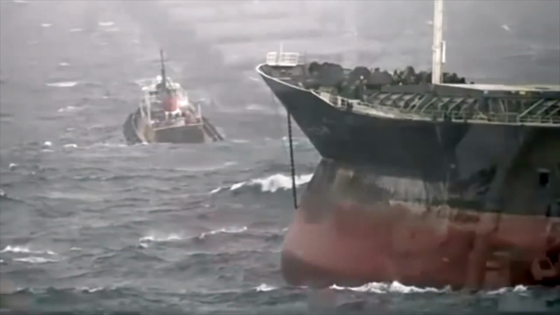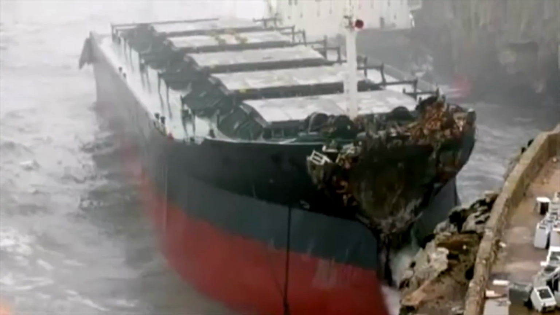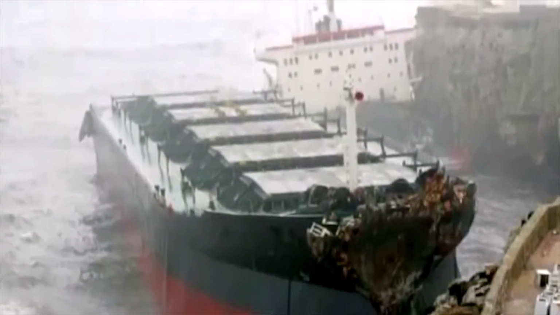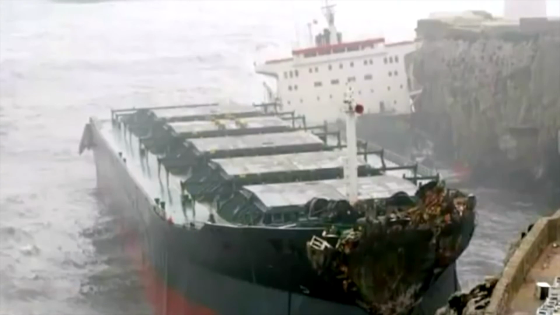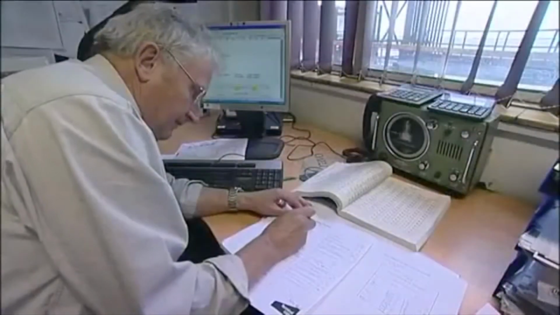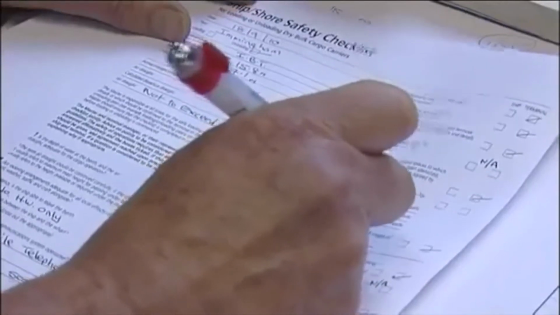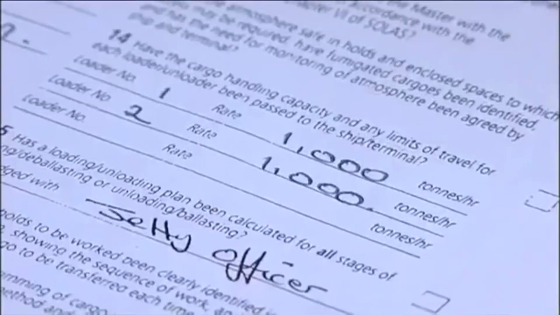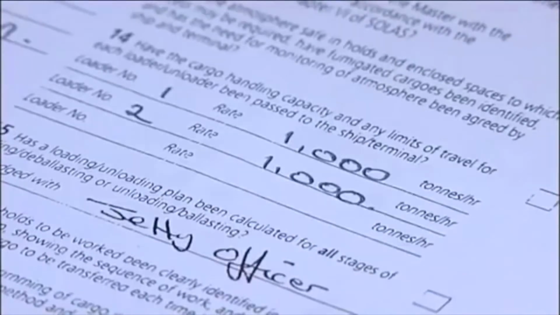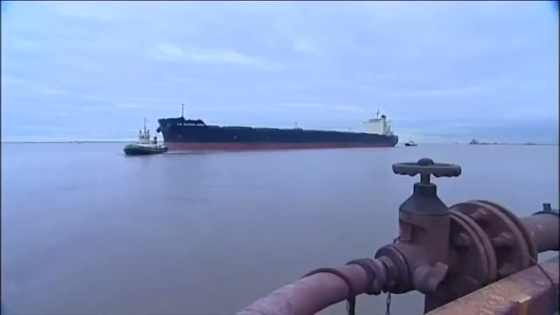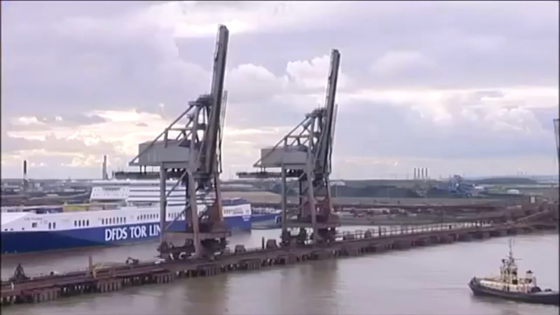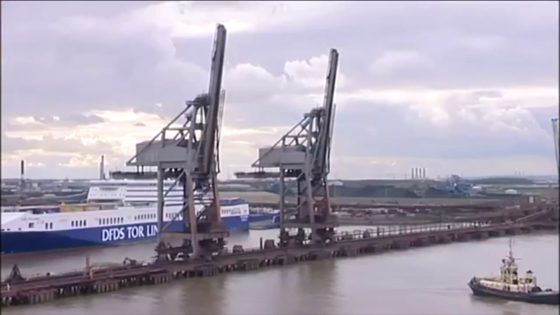And with restricted vessel handling, the chances of navigational error, collision, or grounding increase. So it's vital that any proposed arrival or departure drafts, as well as any restrictions or time requirements relating to deballasting operations, are checked and agreed by both parties. And any conditions applied must always take into account the capabilities and safe working limits of both the ship and terminal.